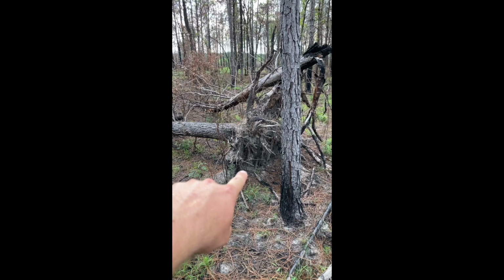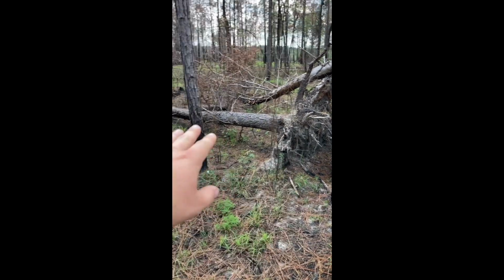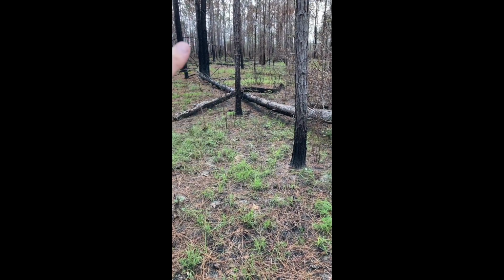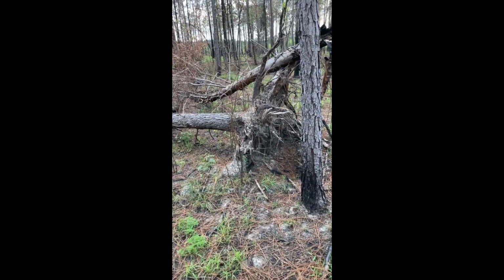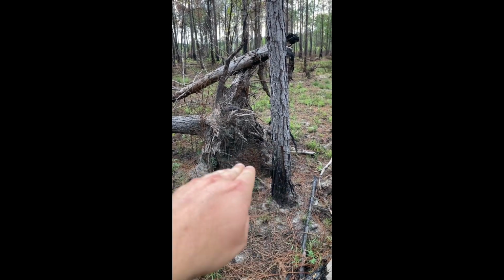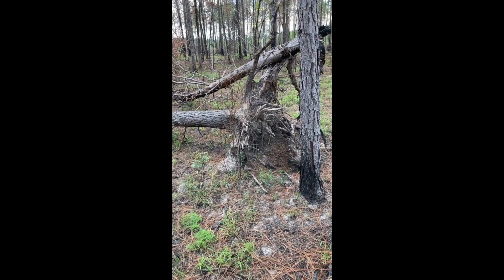Here's another example of structure not so much created by fire, but windthrow. This tree looked like it was blown over by wind, and then the top was burned in a fire afterwards, but it creates more great cover and structure for snakes to get up underneath that root wad there.